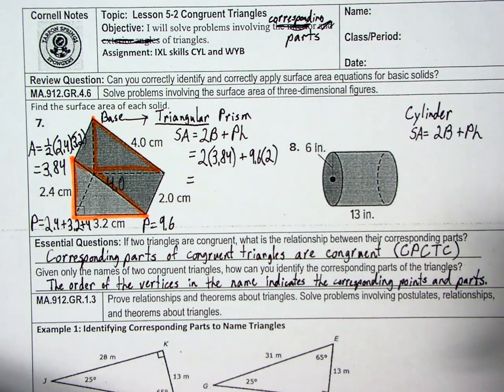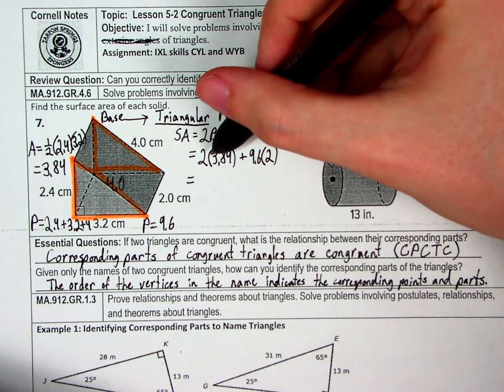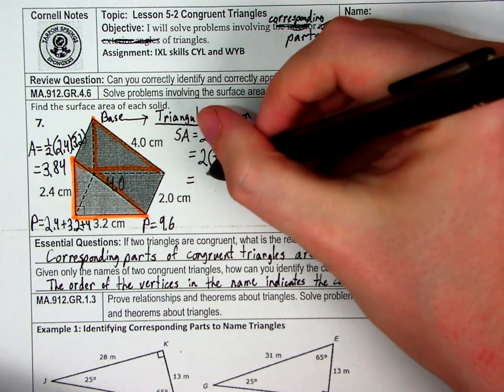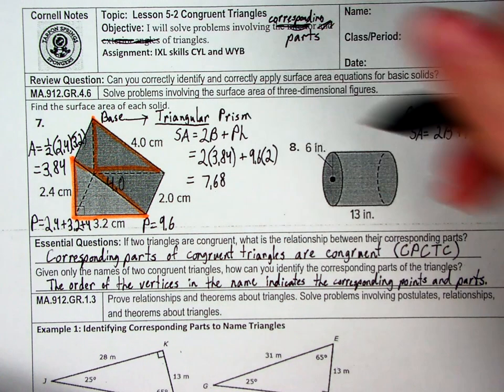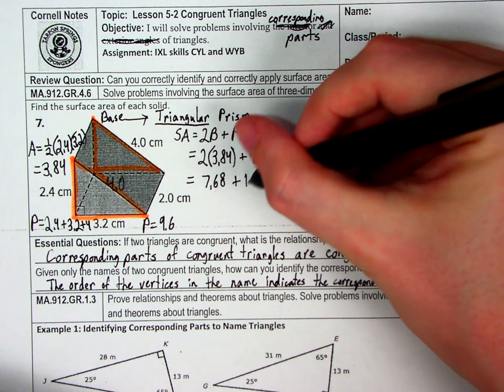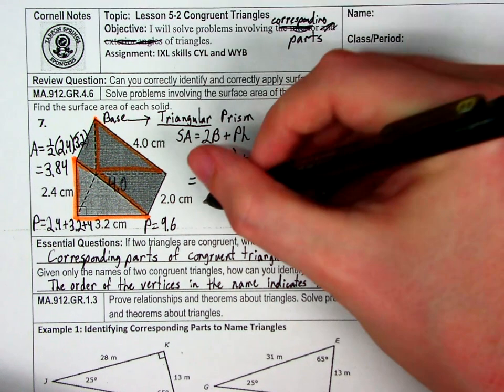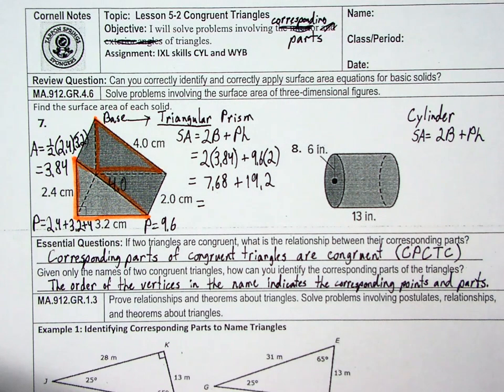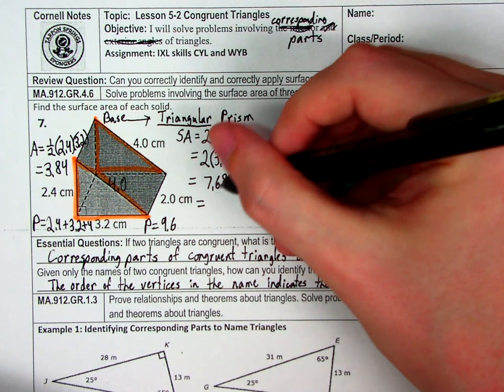We just need to evaluate this. 2 times 3.84 is 7.68. 9.6 times 2 is 19.2. We add them together. We get 26.88.